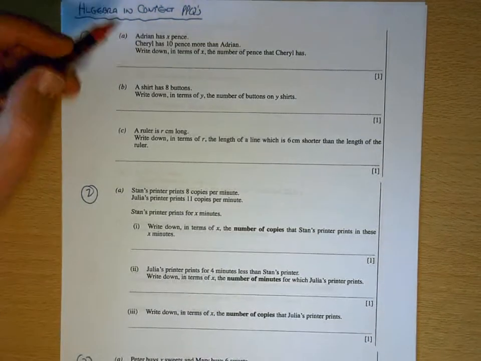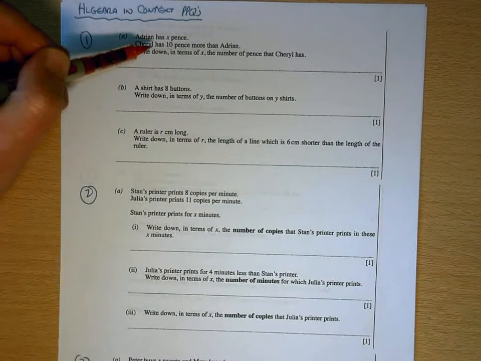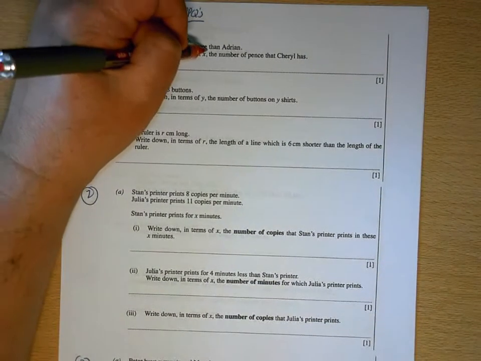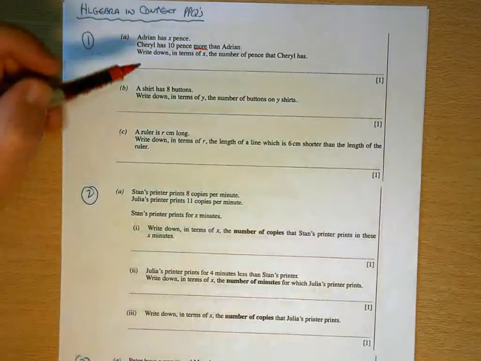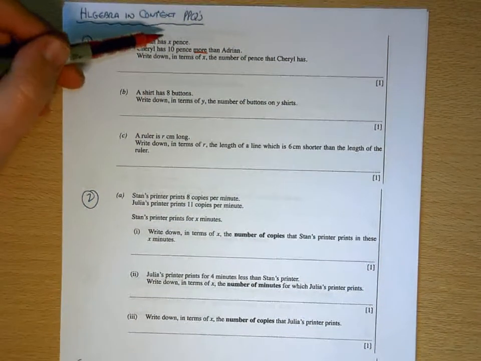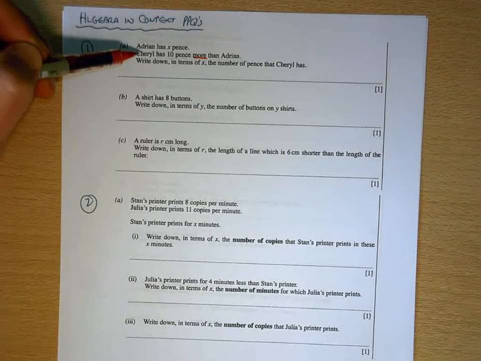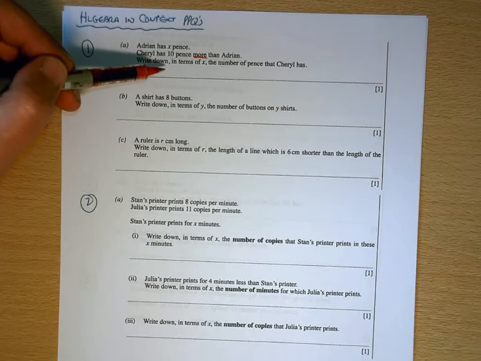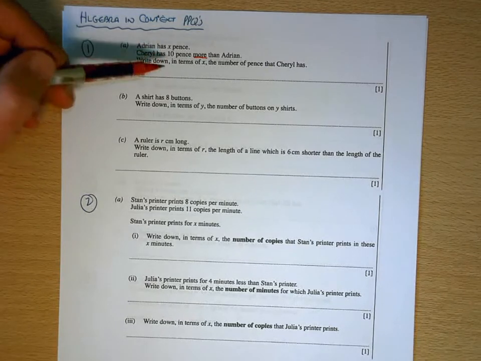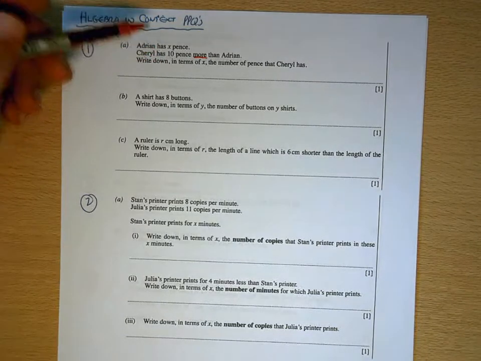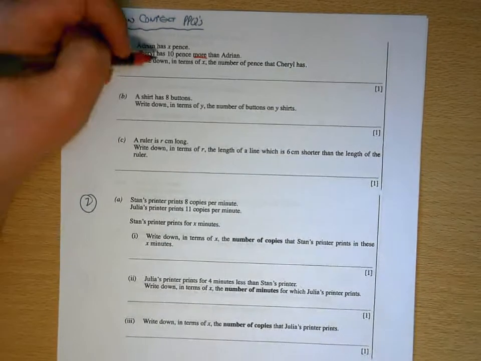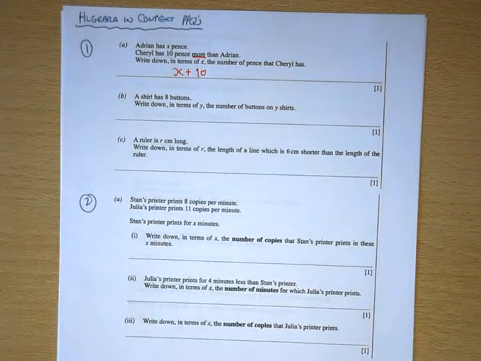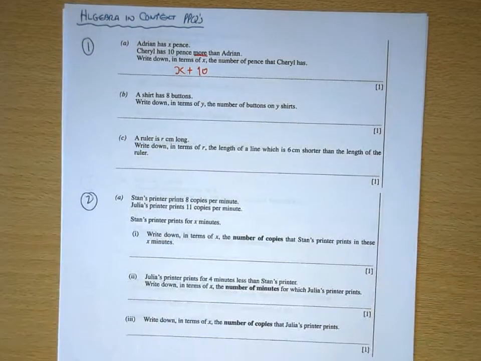So for example, Adrian has X pence, Cheryl has 10 pence more than Adrian. Now what does that "more" mean as far as the context here? If you don't know with X, ask yourself, okay, well what if Adrian has 5 pence? If Adrian had 5 pence, what would Cheryl have? Well, she'd have 15. What have you done? You've added 10 to whatever Adrian's got. Well, Adrian's got X, so you've got to add 10 to it. And that's it. You cannot do anything else with that.